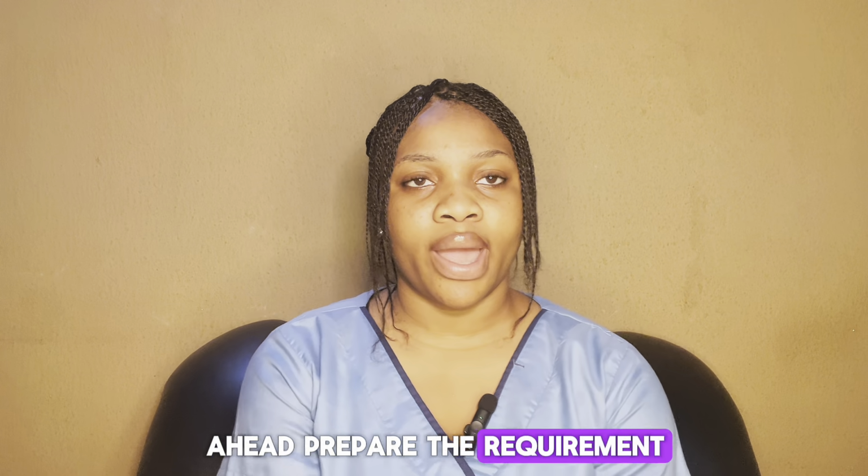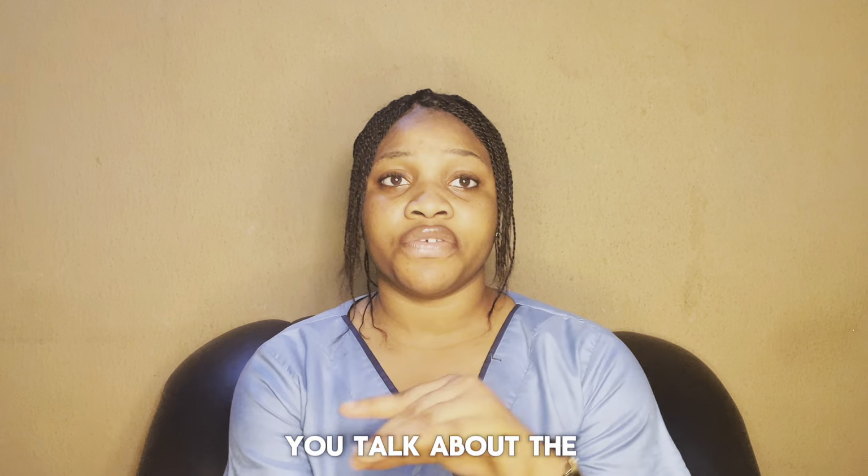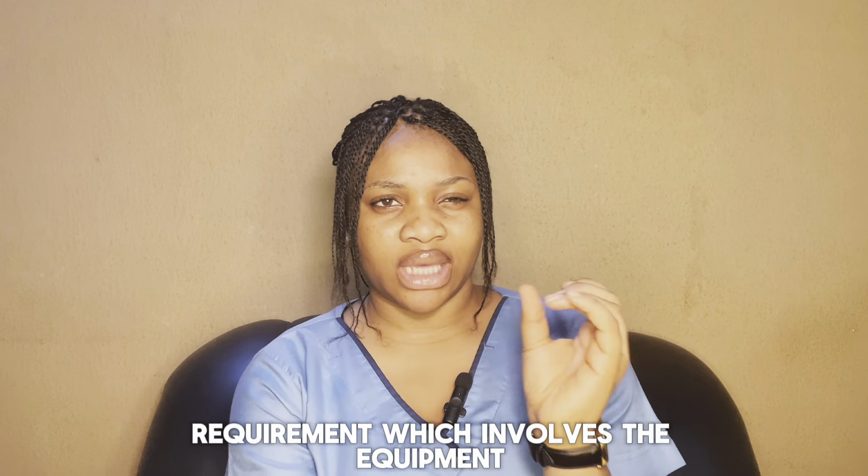prepare the requirements. In this preparation, we talk about the requirements, which involve the equipment you are going to use to carry out the IV cannulation. I was able to get a few pieces of equipment to show you all, but there are some that I could not get, which I'm going to improvise with other things. But I'm going to try as much as possible to put the real equipment pictures on the screen so that you can know the difference between the improvisation and the equipment. So let me get my equipment so you can see.